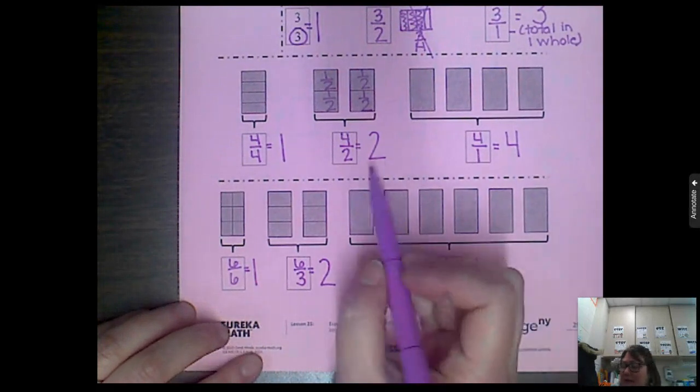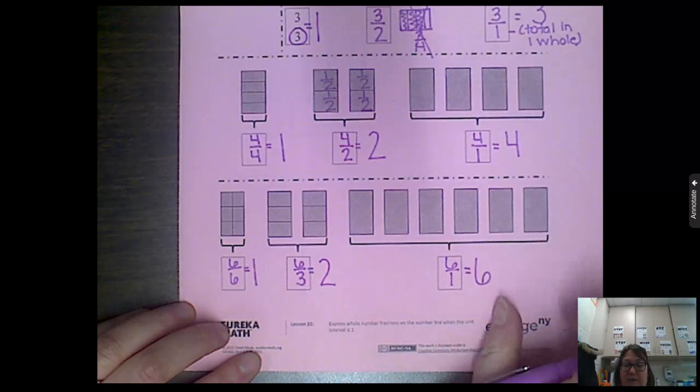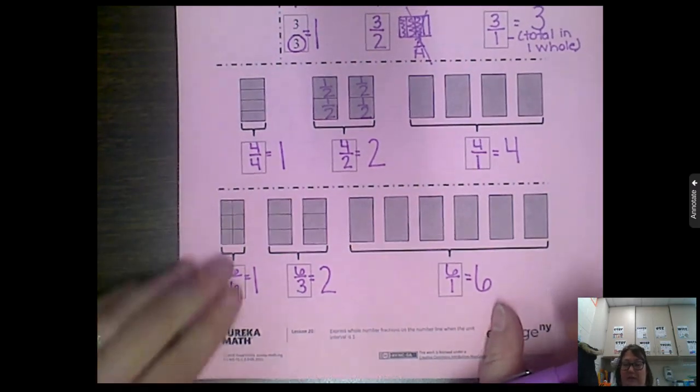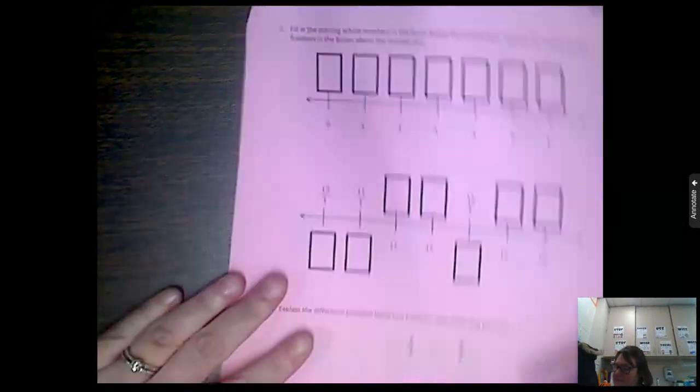I would really like you guys to make sure that you're writing the whole number. So equals, and then write that whole number right next to it. That's just a good visual for ourselves of what it equals as a whole. Okay, go ahead and either flip it or turn the page if yours is like mine.